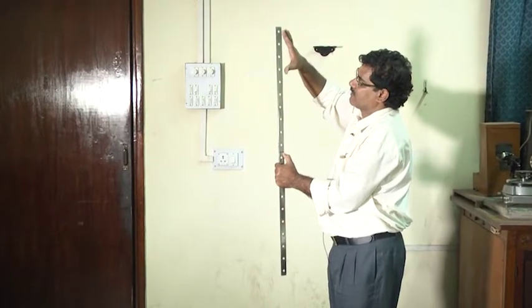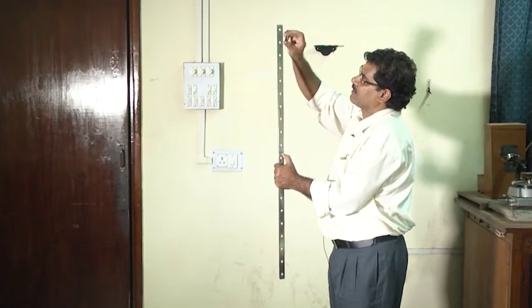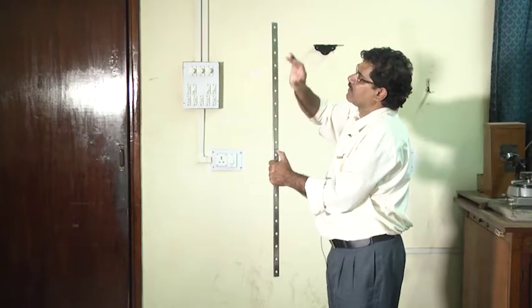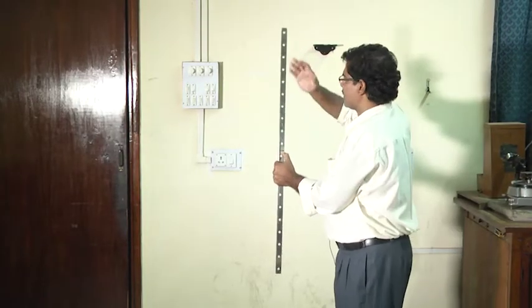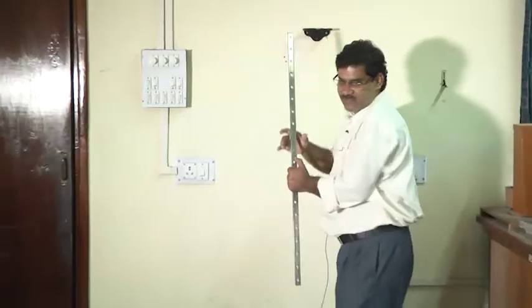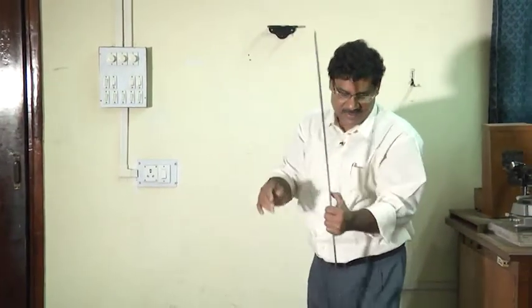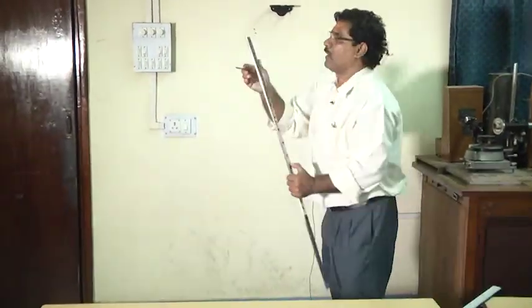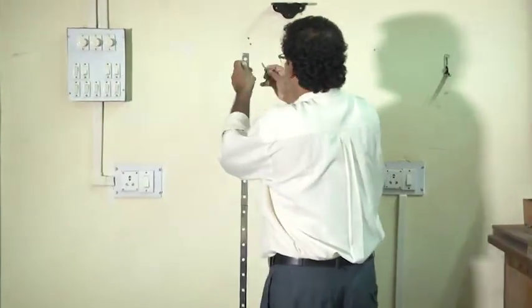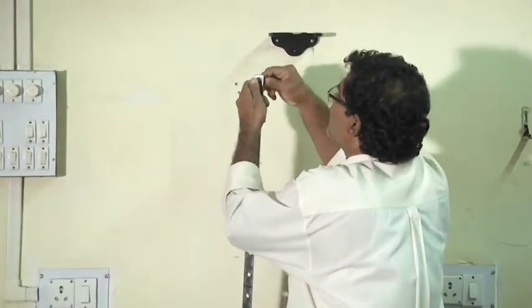Initially it will be 48, then minus 5 means 43, then 38. For different lengths of the center of mass from the axis of rotation, we will measure the time period.